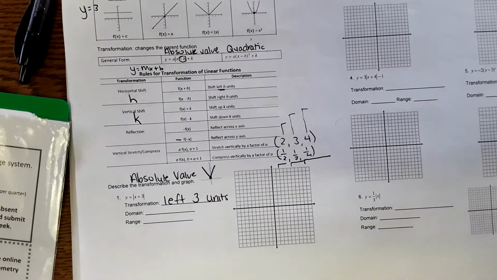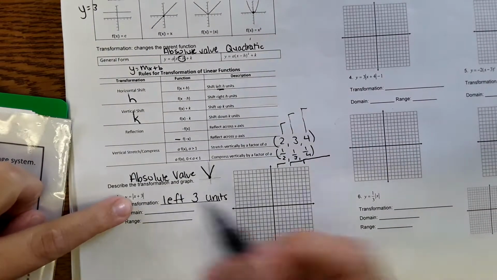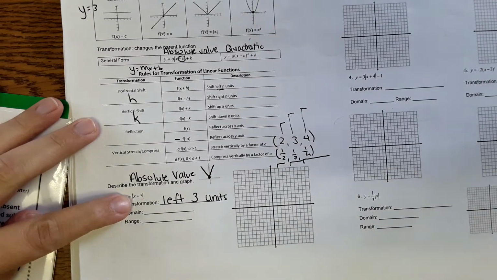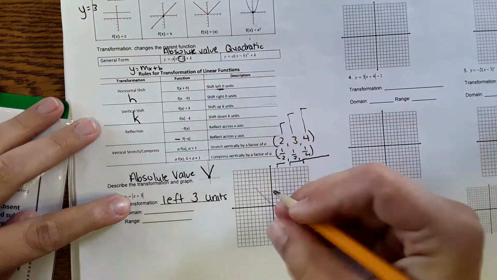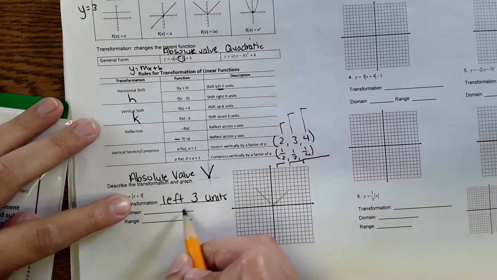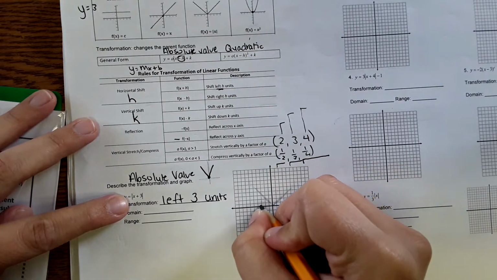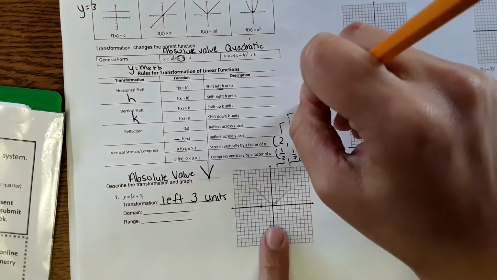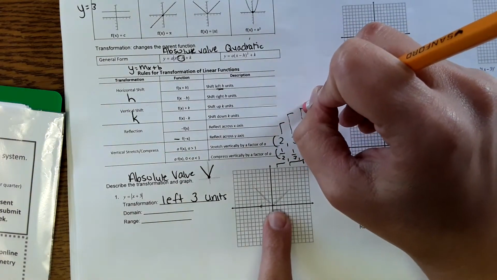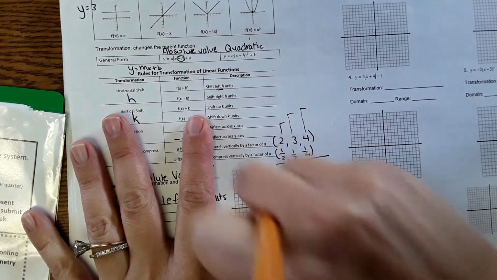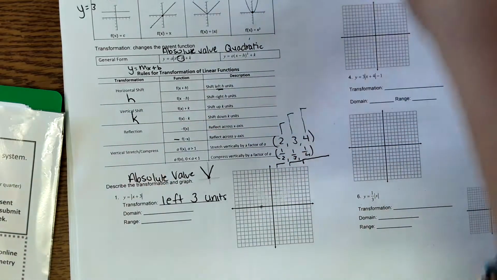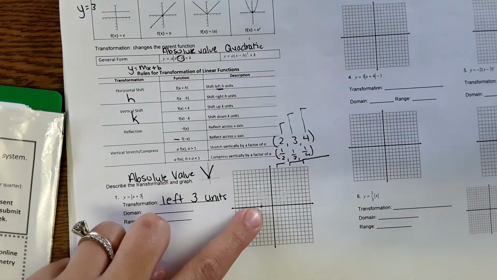Okay, so as far as graphing this, to the left 3 units, if the original, I'm using pencil so I can erase, the original is at 0, then this one is going to be to the left 3 units. So just move this vertex over 3. And I'm just kind of showing you the parent function, but we aren't actually going to use that. So we moved it over to the left 3 units.